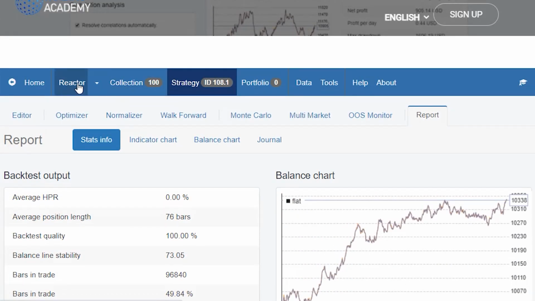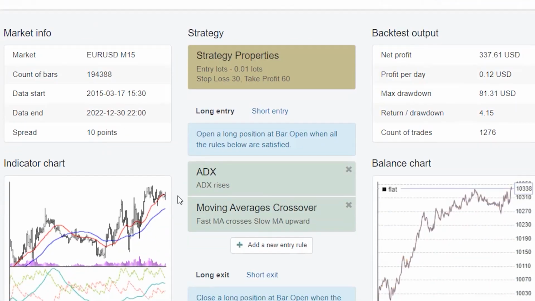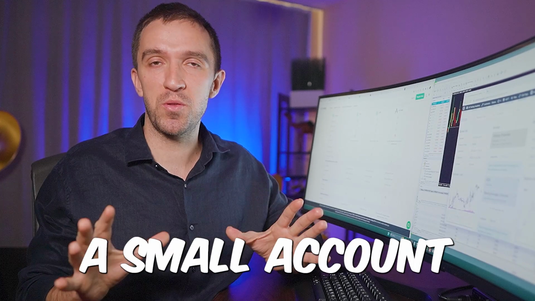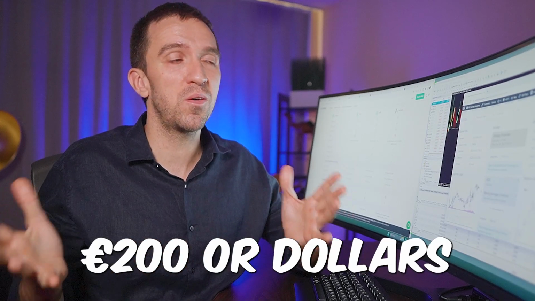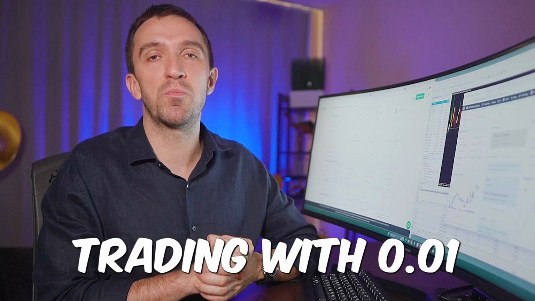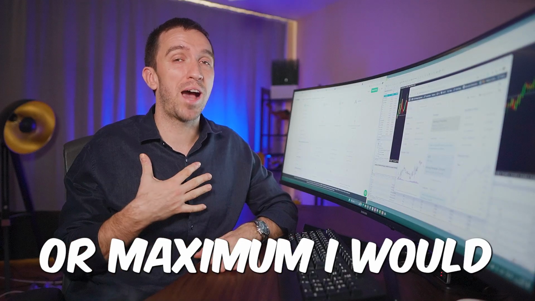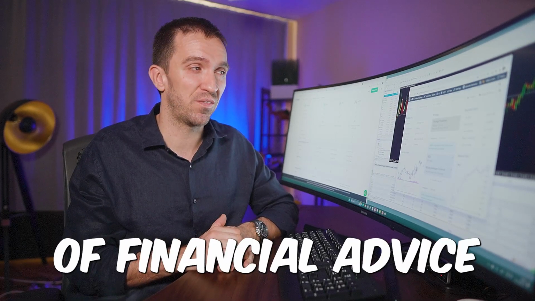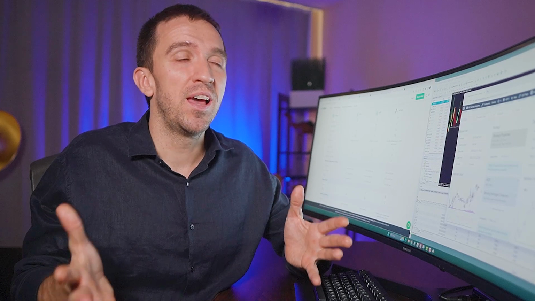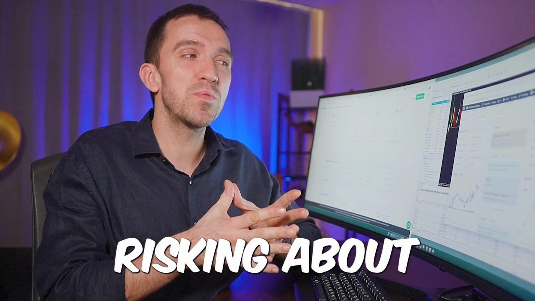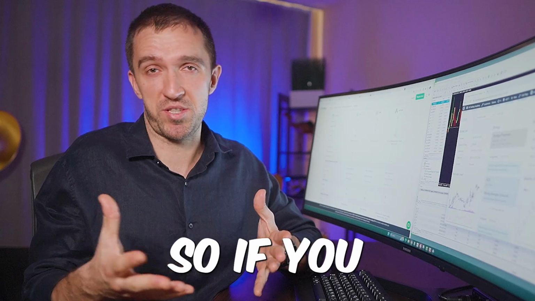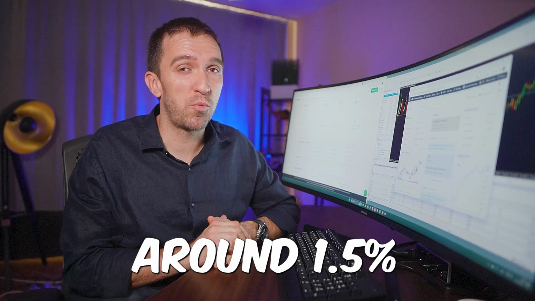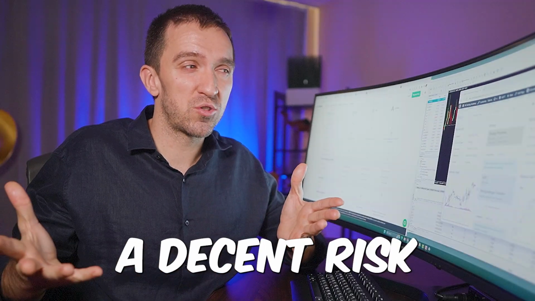But very important once again is how much you will be trading depending on the account size you select. If you start with a small account of, let's say, €200 or dollars, you should be trading with 0.01 or maximum. I would personally go to 0.02, but don't take that as a piece of financial advice. Just with 0.01 and stop loss of 30 pips, you would be risking about $3 with every trade. So if you're trading in a $200 account, that would be around 1.5%, which is quite a decent risk according to me.